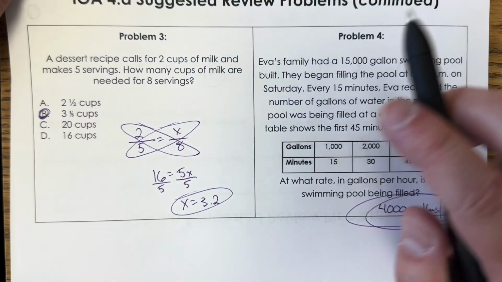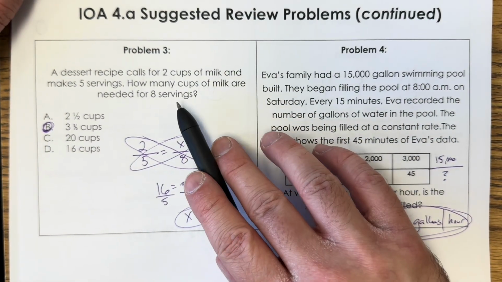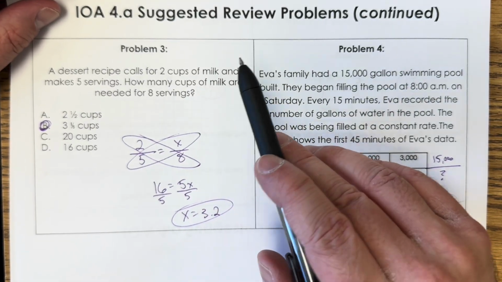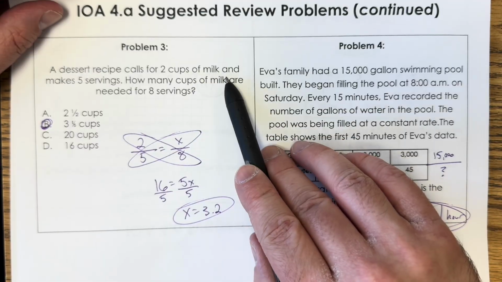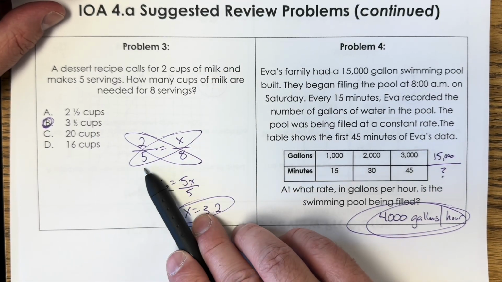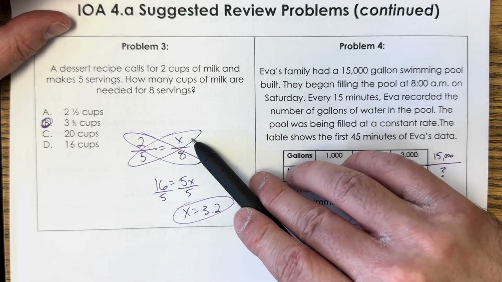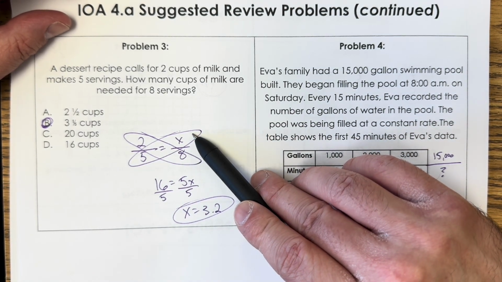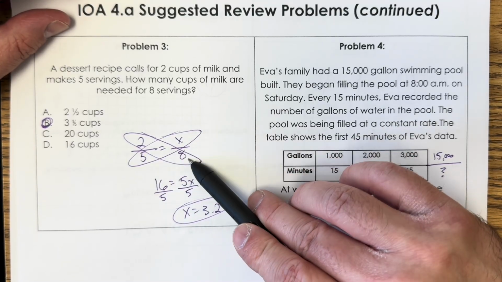2 cups of milk for 5 servings. How many cups of milk are needed for 8 servings? So this is a ratio problem. 2 cups of milk for every 5 servings: 2/5. That has to equal... we don't know how many cups of milk, but we do know the number of servings for that unknown amount. So 2/5 is going to equal x/8.